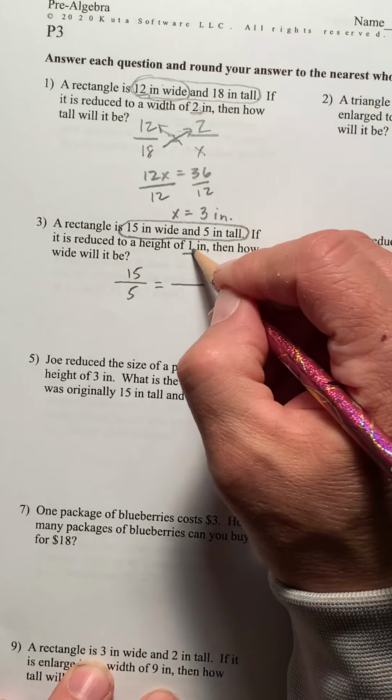Question number 5. We've got Joe reducing the size of a painting. Got a height of 3 inches. Now the 3 doesn't really have anything to tie with yet, right? It's not in the same sentence with anything. It's not the same picture with anything. So we're going to hold off on the 3. We're going to go to the original picture. The original picture was 15 inches tall and 20 inches wide. So the 15 and the 20 have to be tied together. Now I'm going to show you, on the previous ones I always stacked those two that are tied together up and down from each other. I'm going to show you I can get to the same answer if I make them side by side.